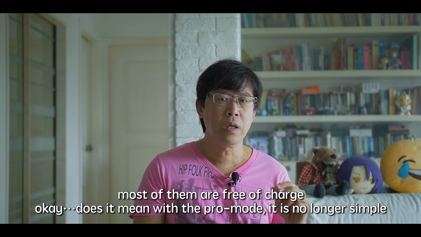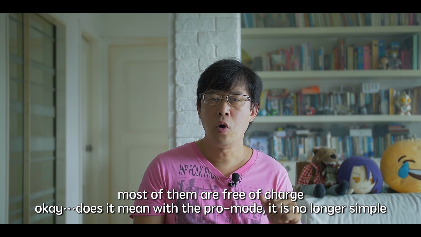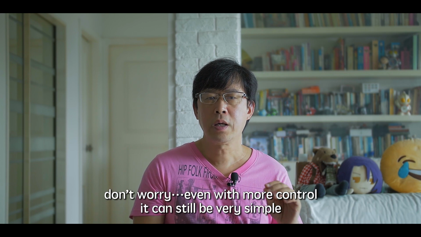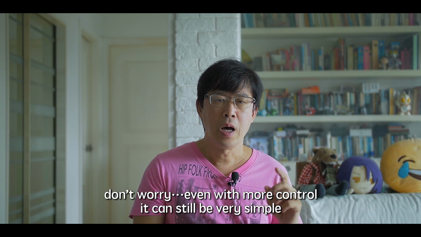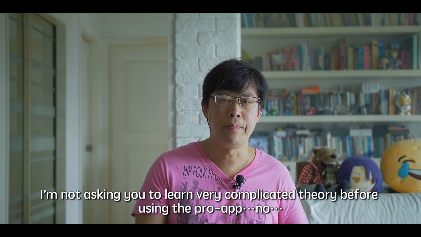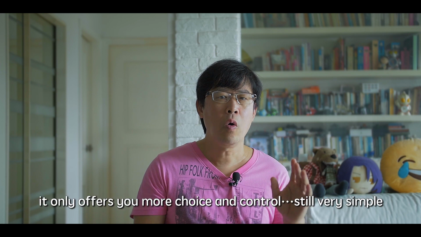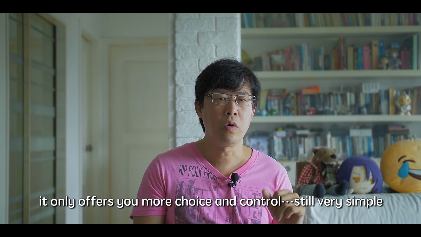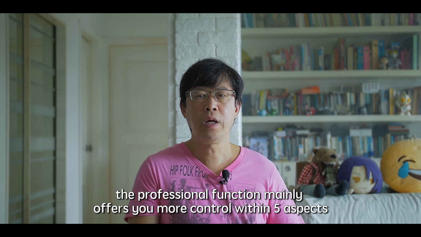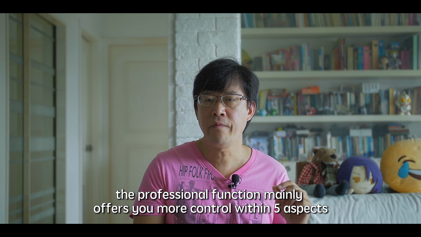Okay, does it mean that with the pro mode it is no longer simple? Don't worry, even with more control, it can still be very simple. I'm not asking you to learn very complicated theory before using the pro app. No, it only offers you more choice and control. Still very simple. The professional function mainly offers you more control within 5 aspects.